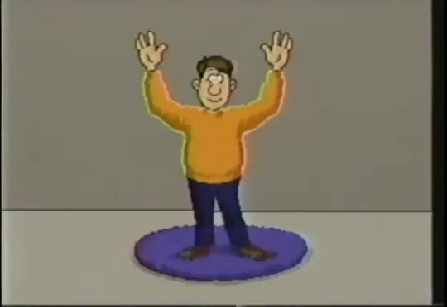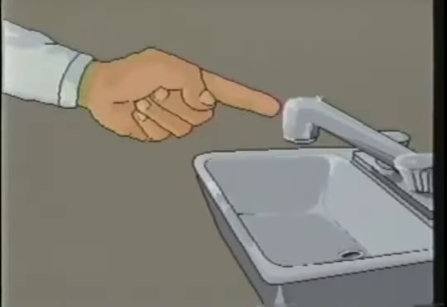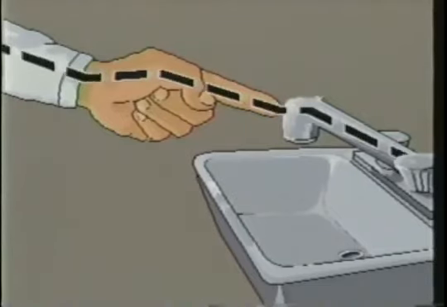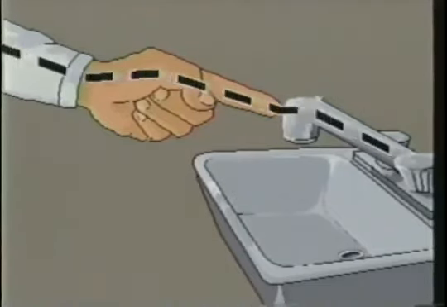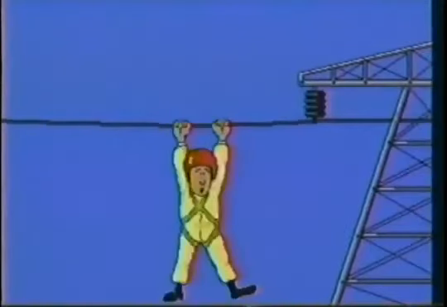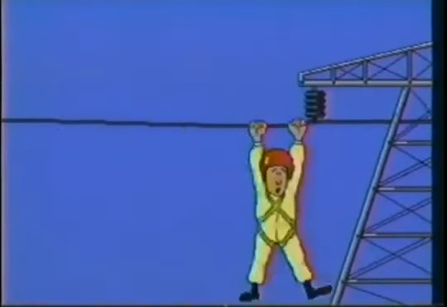If you become charged by taking off a sweater, we now know that you can discharge by touching a conductor, because a conductor allows excess electrons to flow from your body. It would seem that our intrepid parachutist touched a conductor when he reached for the power pole.